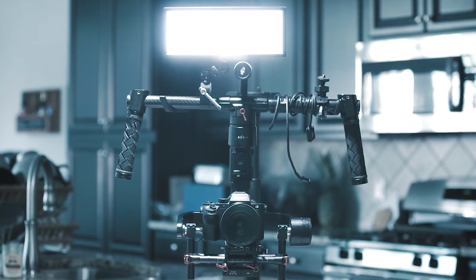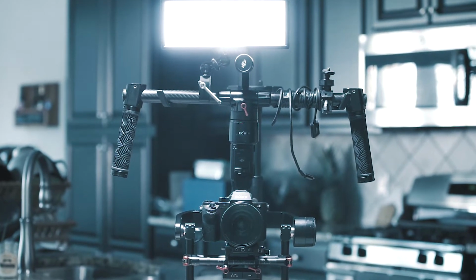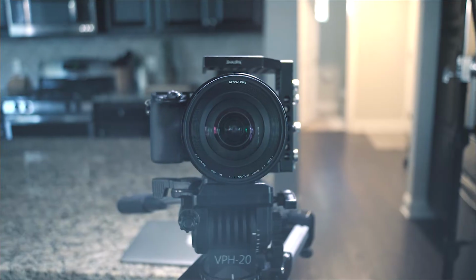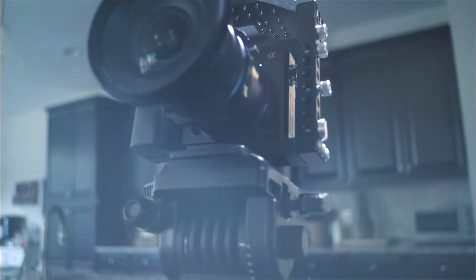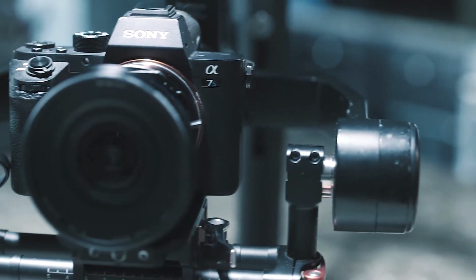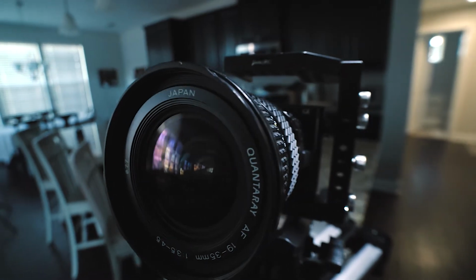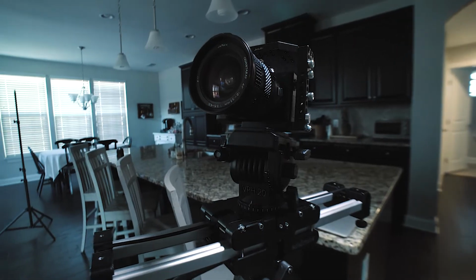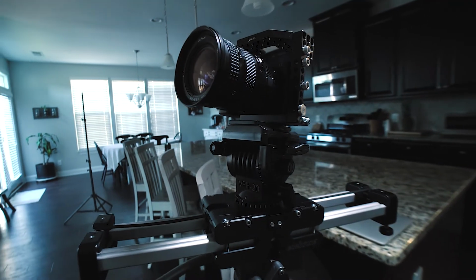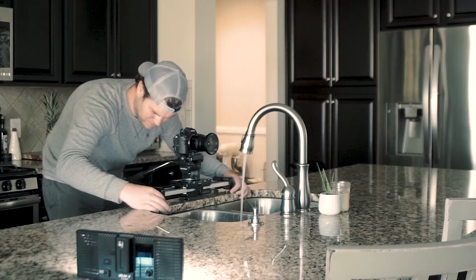As you can see here, I shoot with the DJI Ronin, and I use this Laowa. It is a 15mm f4 wide angle lens. I'm shooting on the Sony A7s. I also shoot on this Quantarray 19 to 35mm. I'm also using an edelkrone slider, and I'll show you how I incorporate that in a second.